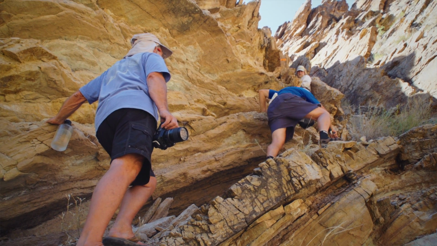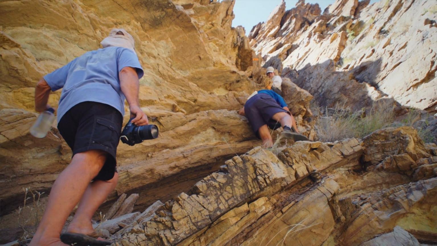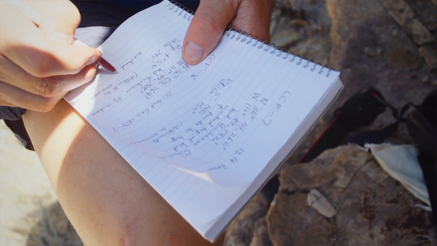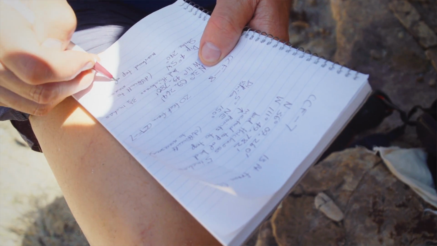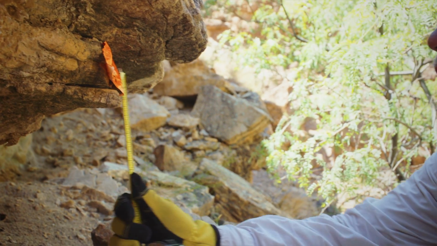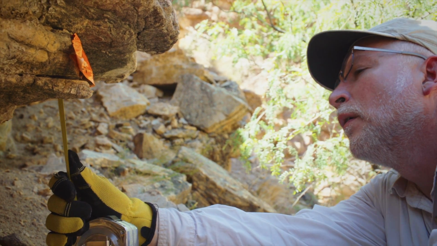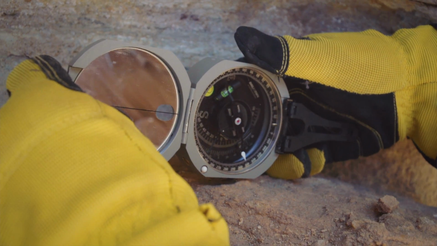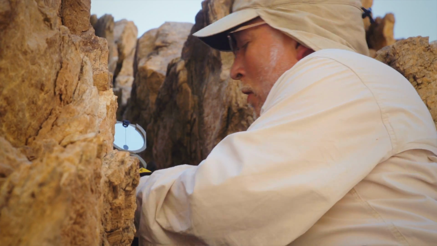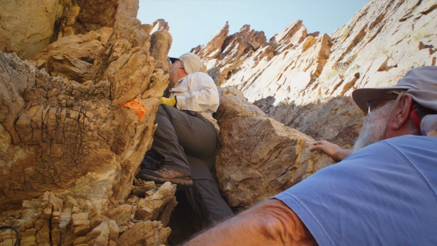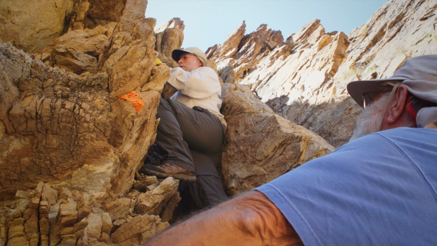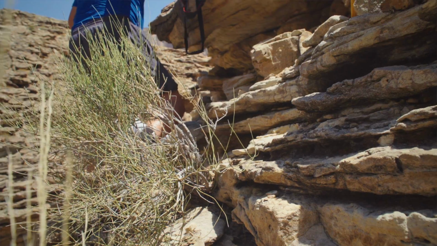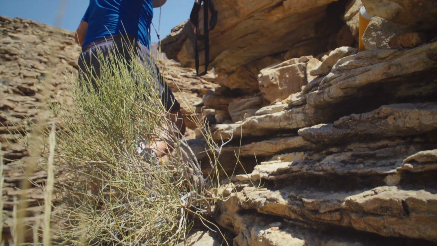It's getting really upfront and personal with the rocks. Take notes to record the location of the sample, the thickness of the bed, the dip and strike of the layer, if we can obtain that information. So it's very intense, and of course you're working on a cliff face, so you've got to watch your footing. Oh, that's a biggie.